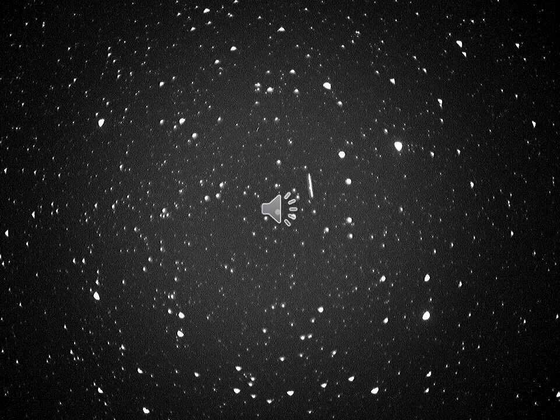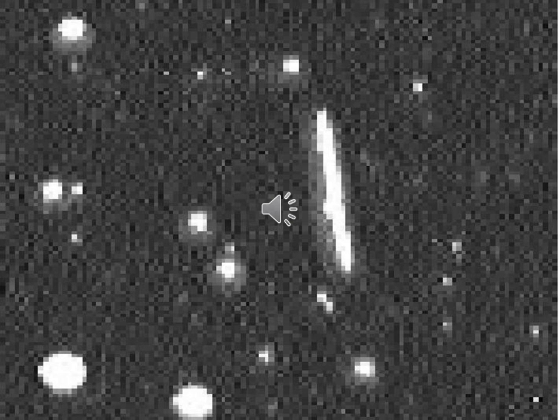You can probably guess which of the light signatures on here is the asteroid. Yes, indeed, it is the line that you see near the center. Here is the same exact asteroid, and the rest of the dots are stars.